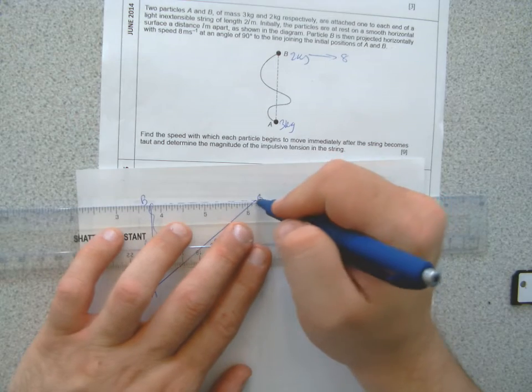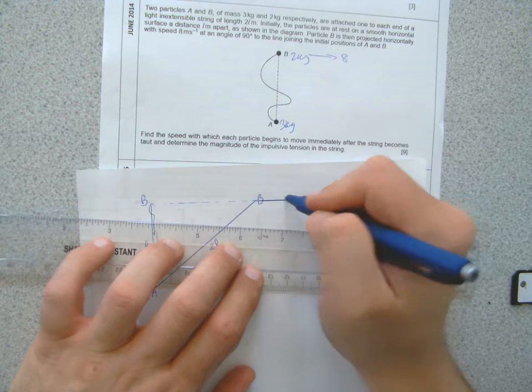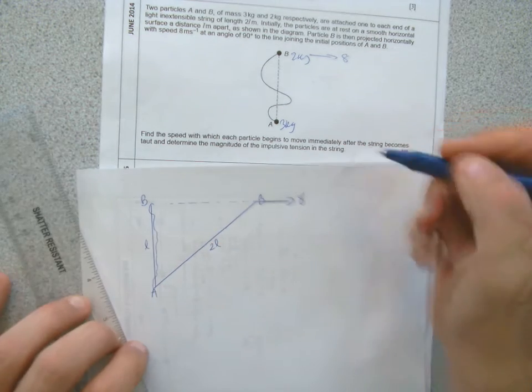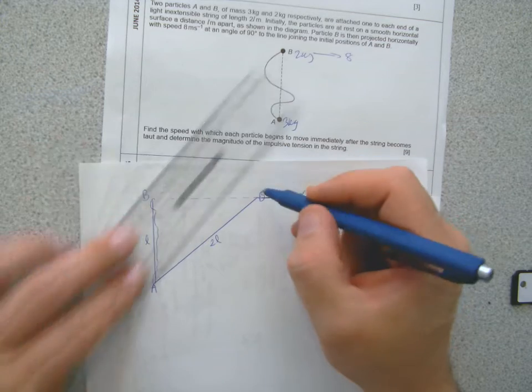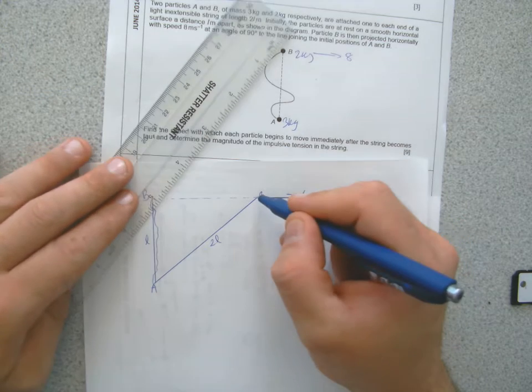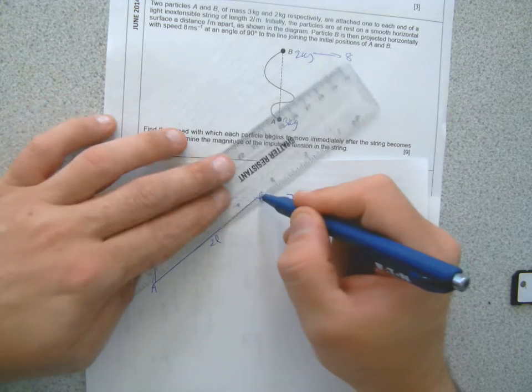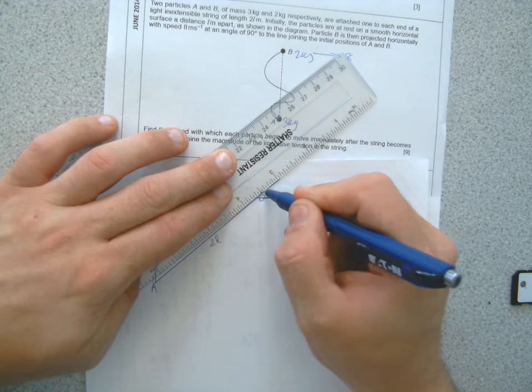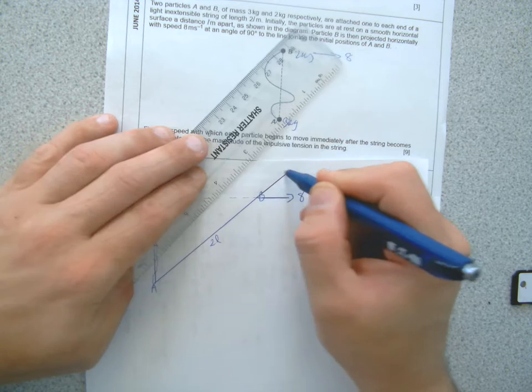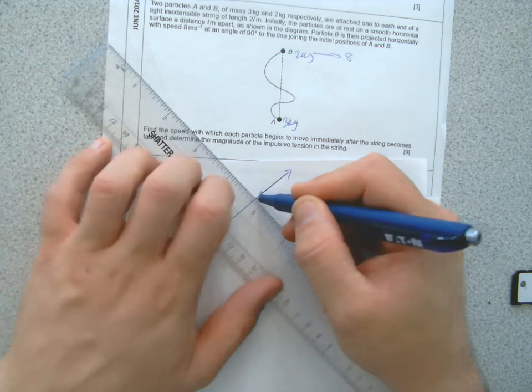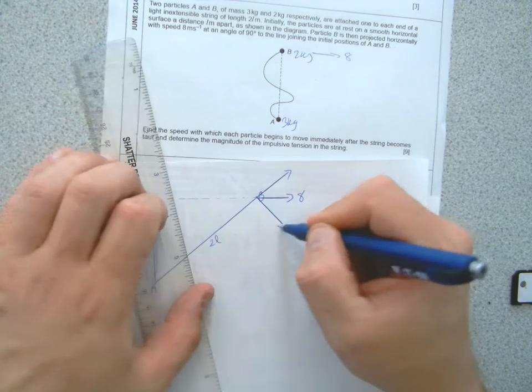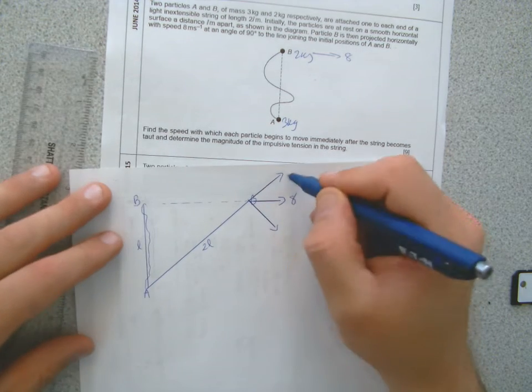Now, what's going to be important is to recognize that just before it gets taut, you've got this speed here of 8 meters per second. But remember what I've said before: when we look at change of momentum and so on, you have to resolve along the string, and of course perpendicular to the string. So important, along the string and perpendicular to the string.